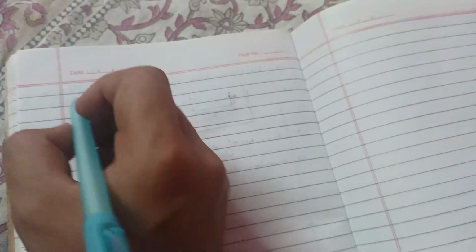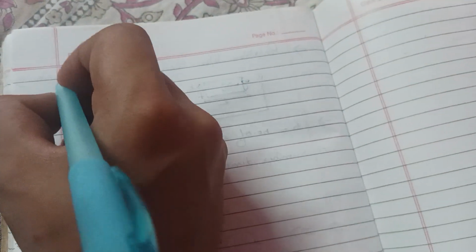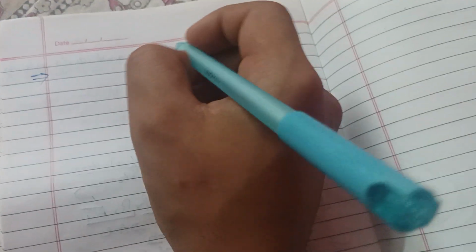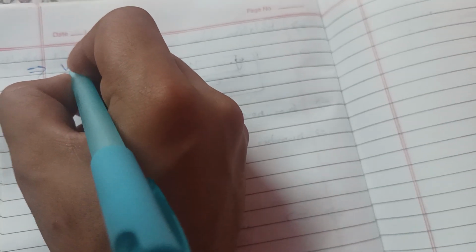In order to write it in the form of current and to determine the relationship with drift velocity, first I have to find out what is drift velocity.